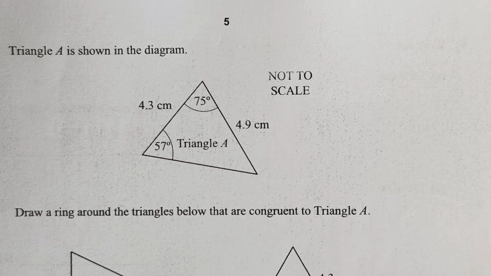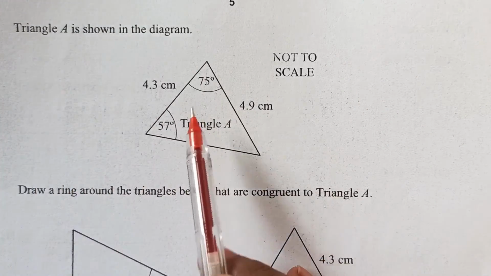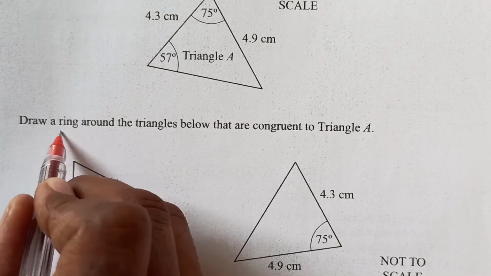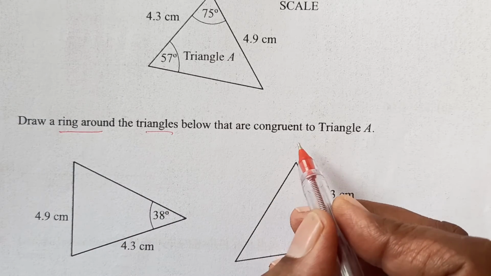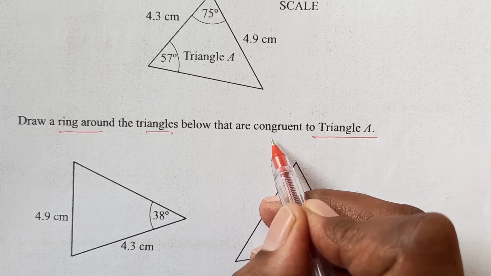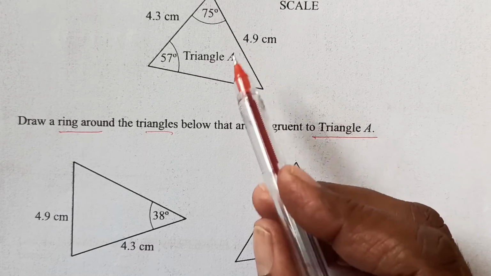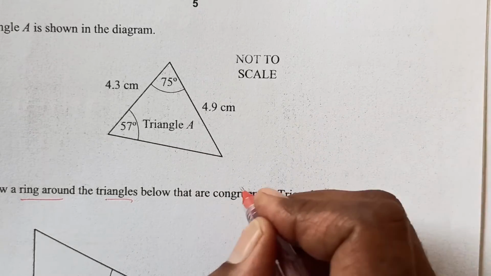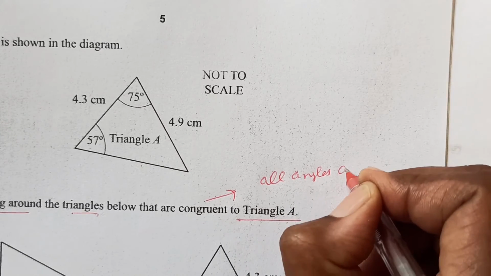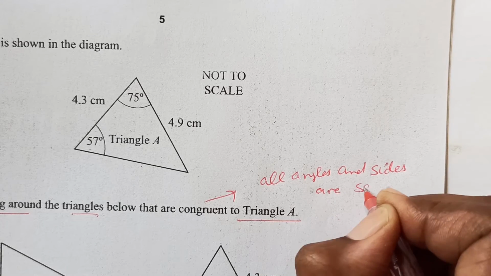Here is another question that is very important from geometry. Triangle A is shown in the diagram. You see this triangle with dimensions given over here. Draw a ring around the triangles below that are congruent to triangle A. Now congruent triangles have the same shape and size. So that means all angles and sides are the same, right?